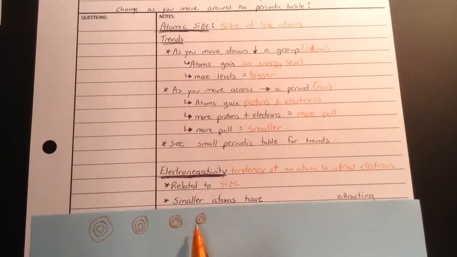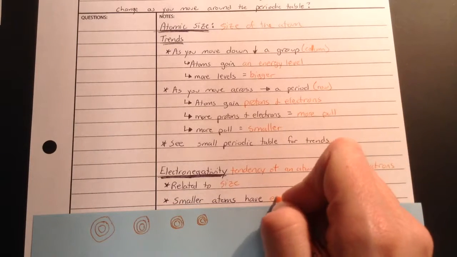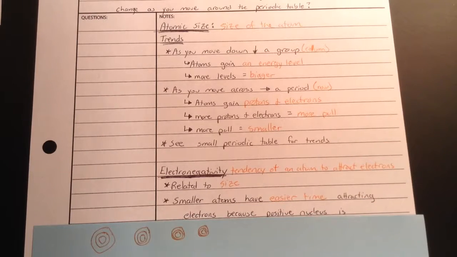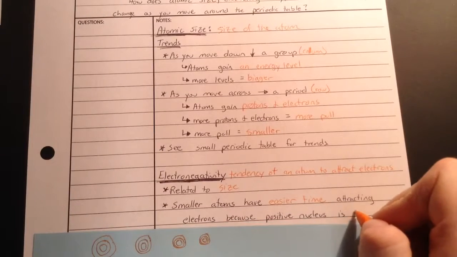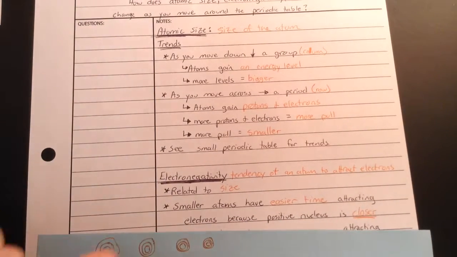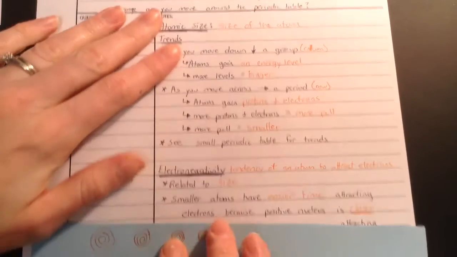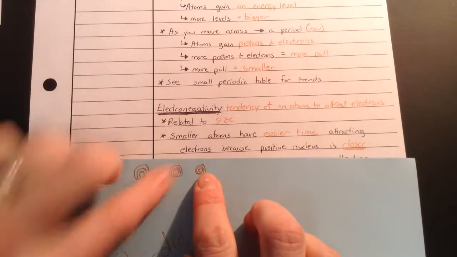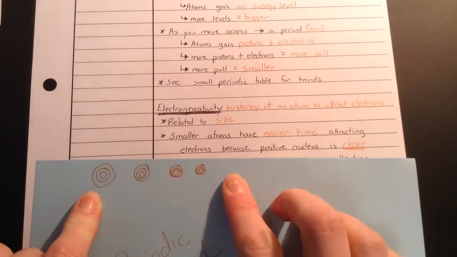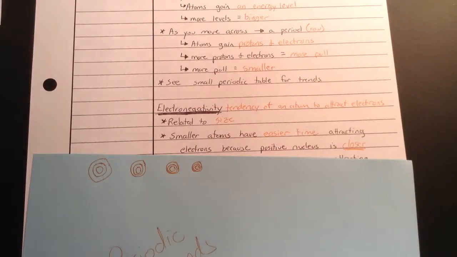So if we have a smaller atom, those are going to have an easier time attracting electrons, because that positive nucleus is closer. Also something you can learn in physics too. It's closer. And the closer those electrons are, the easier it is for them to pull on each other. So closer means they're going to pull harder. So it'll be easier for those electrons to get stuck. They can get closer to that nucleus. Just like if you had a magnet, if you get closer, it can pick up a paper clip.